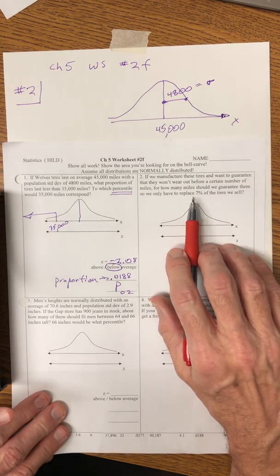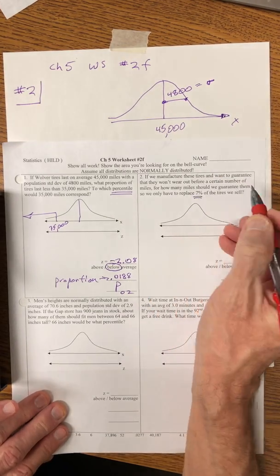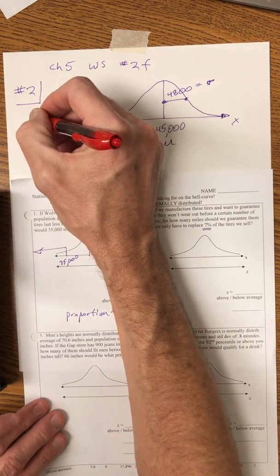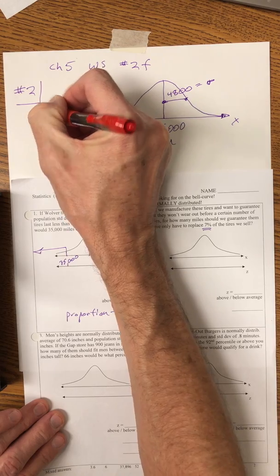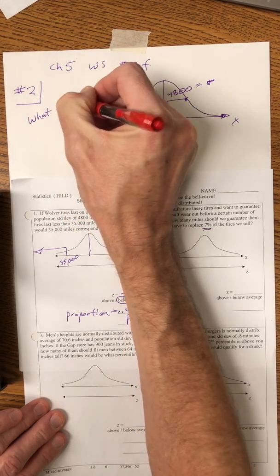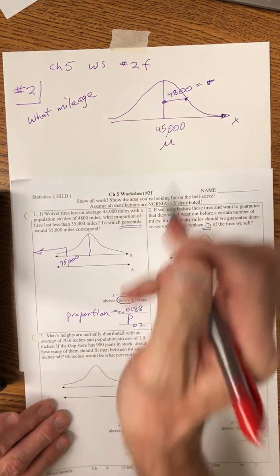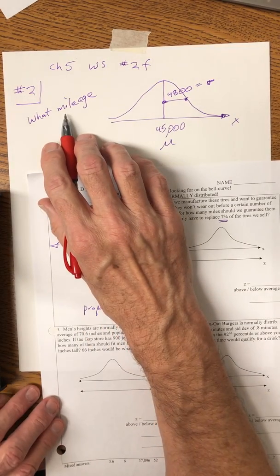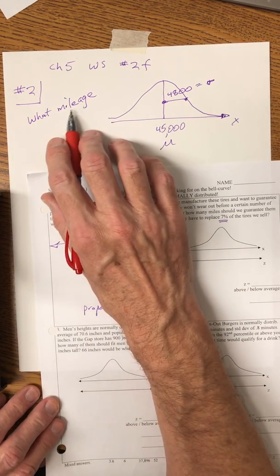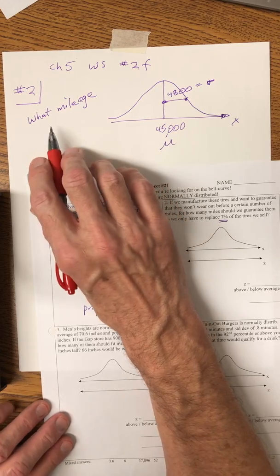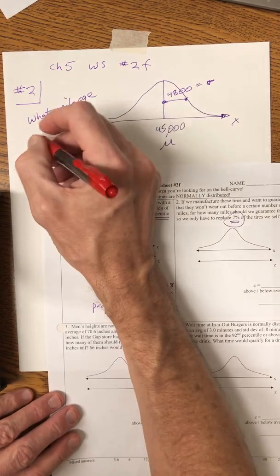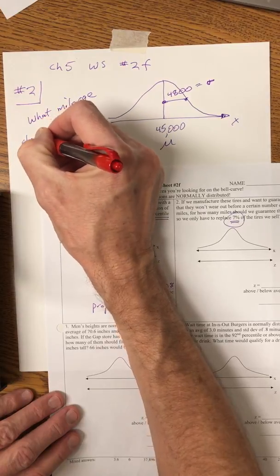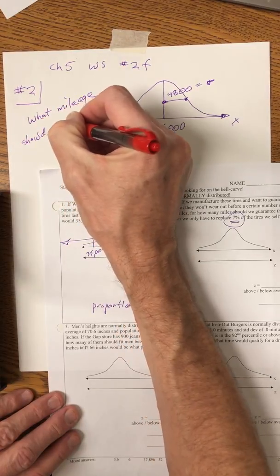So we want to replace just 7% of the tires. So I want to know the mileage we are going to use so that if we warranty our tires for 30,000 miles, we'll only have to replace 7% of them. What mileage should we warranty the tires for?